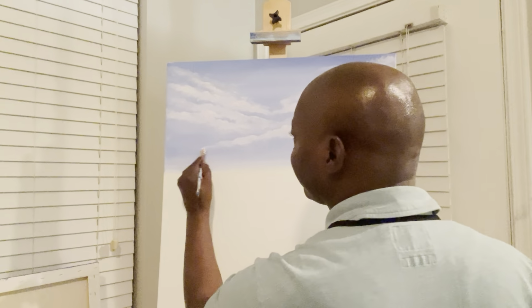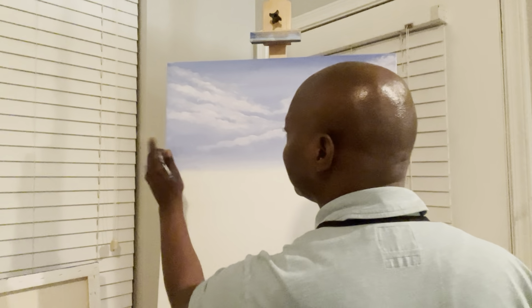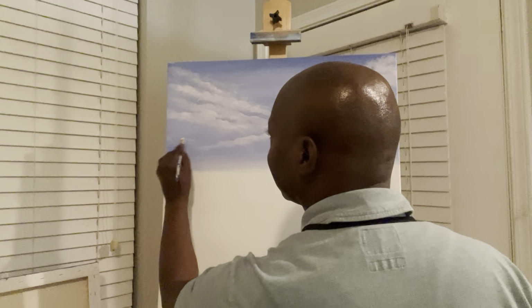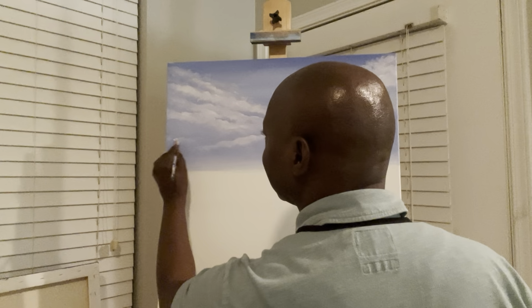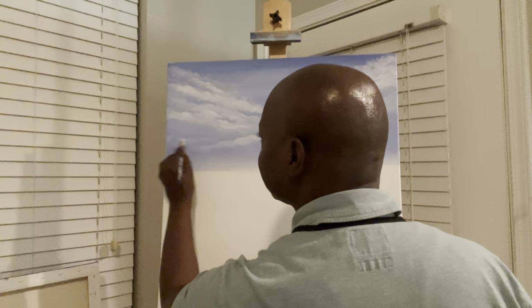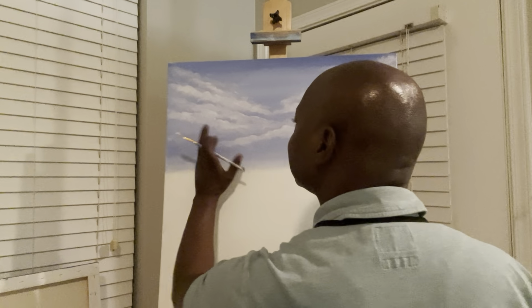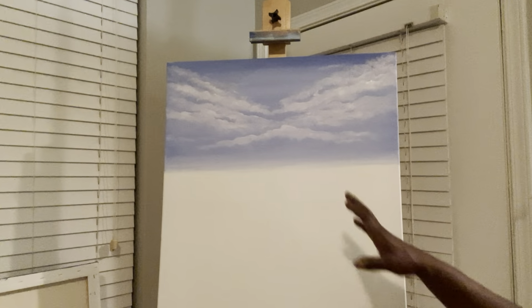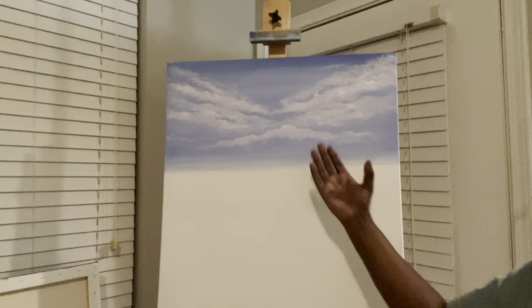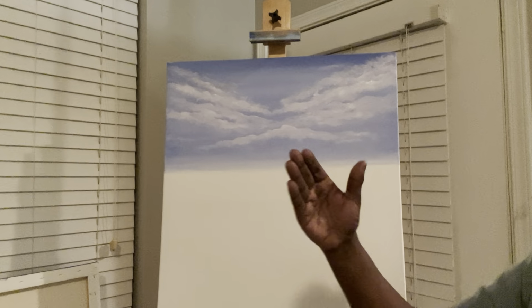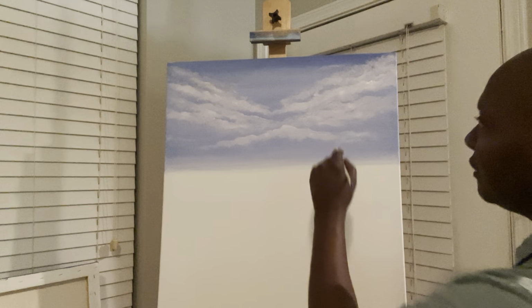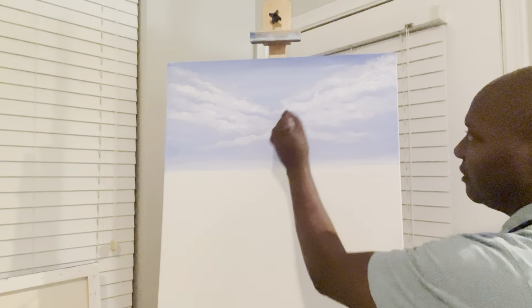So I've pretty much got the base of where I want my clouds now. So what I'm going to do here at this point is I'm going to go in here and kind of pull them out just a tad bit more with a few highlights to kind of brighten them up a little bit, bring them out just a tad bit.